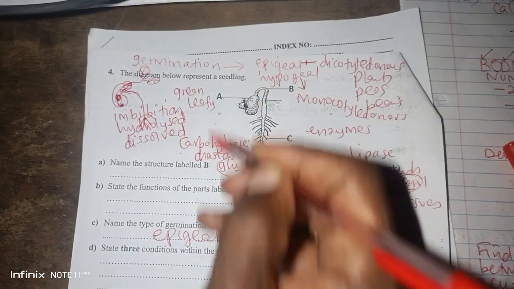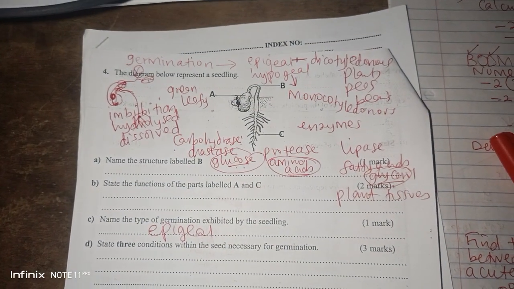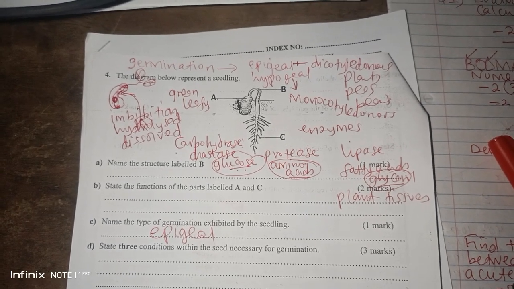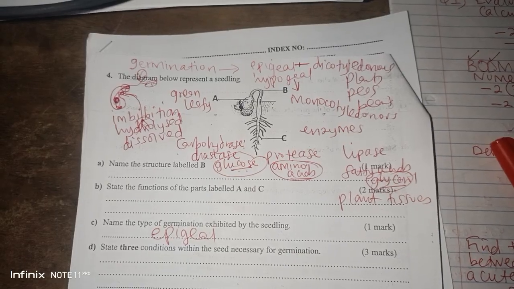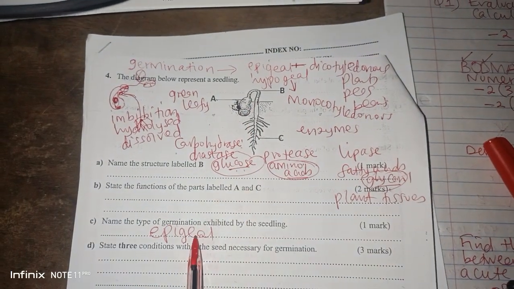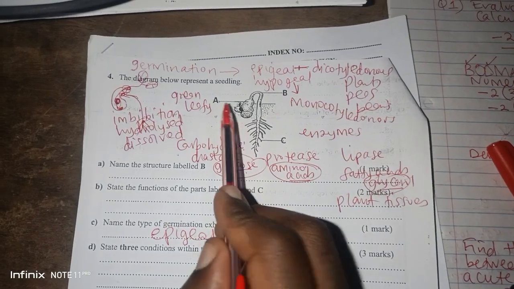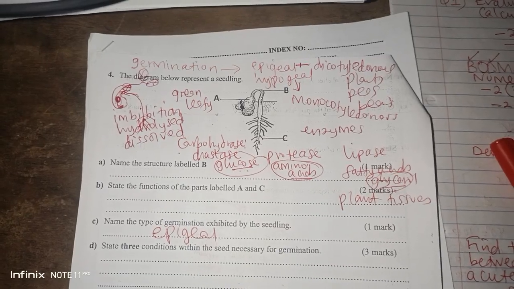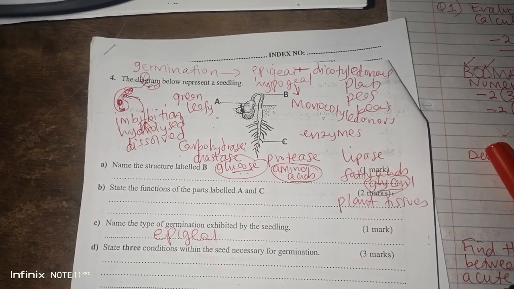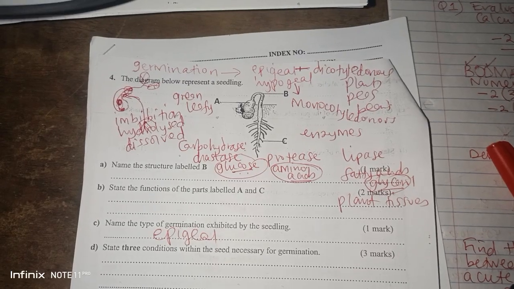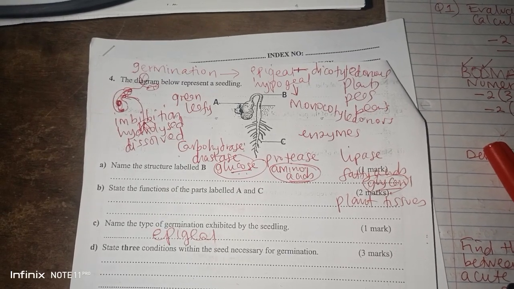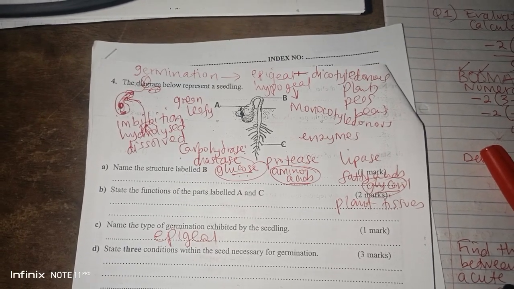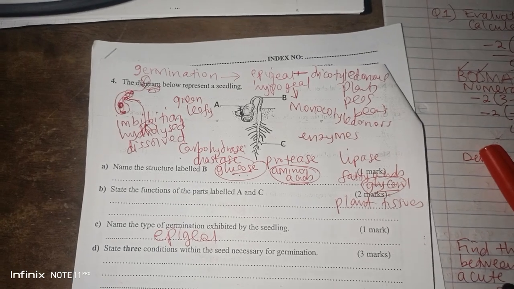Once they have turned green and leafy, they begin manufacturing food for this seedling before the first foliage leaves can actually appear or grow out of these cotyledons. So, with epigeal germination in dicotyledonous plants, the cotyledons are brought above the ground, they turn green and leafy, and they begin manufacturing food. Being green means they contain chlorophyll that can trap sunlight to help this seedling manufacture food before the first foliage leaves can grow out of these cotyledons. So the plumule within the cotyledons can actually grow into what you call the first foliage leaves.